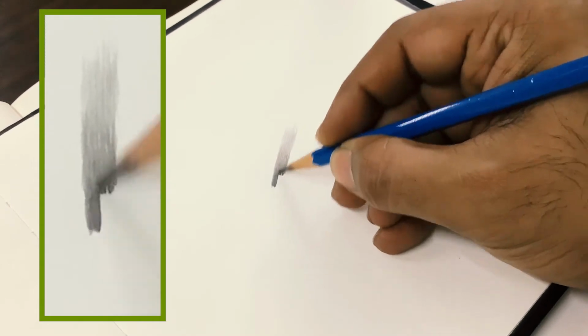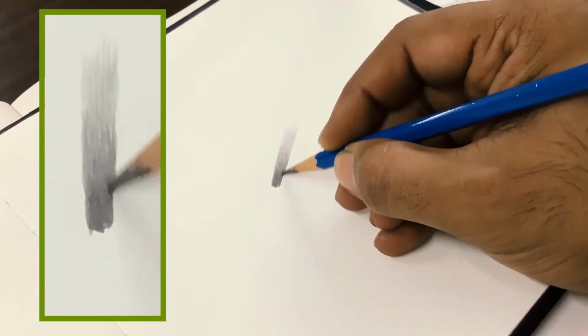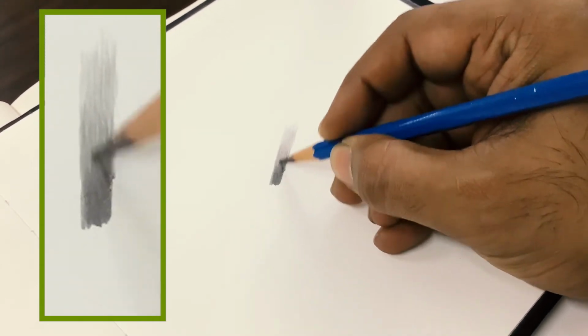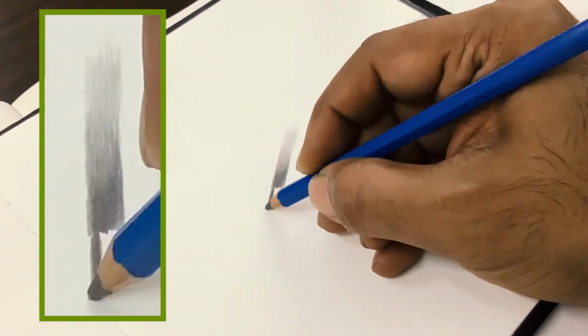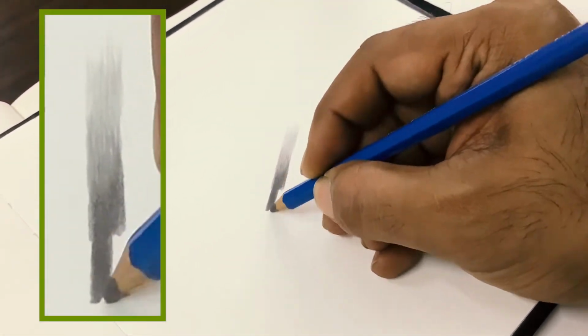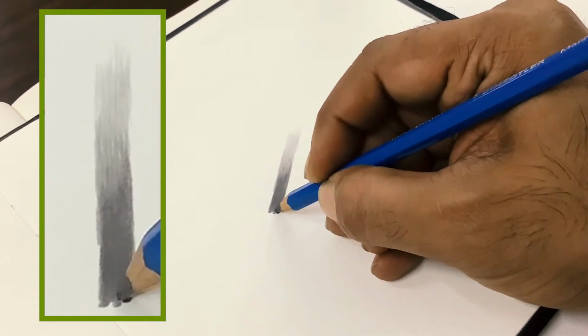As you can see, that 4B can deliver a darker stroke than my 2B on this paper at least. It's working and it's quite smooth that way. Finally, the 6B, and see if we can get the darkest of the dark. And here we go.